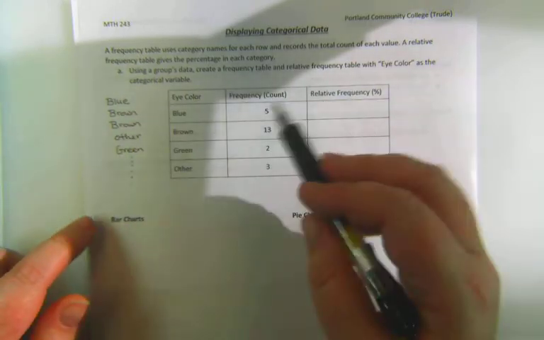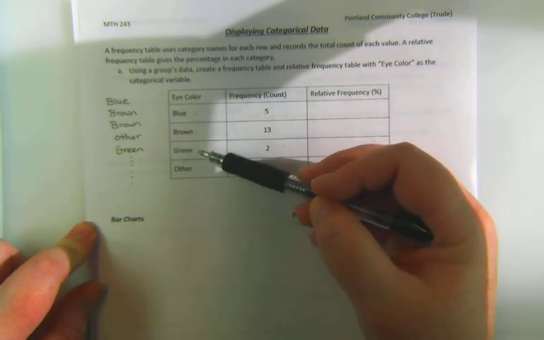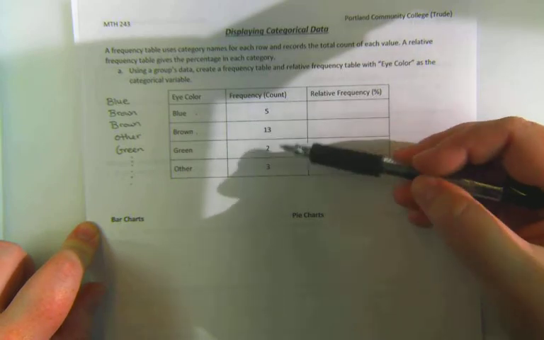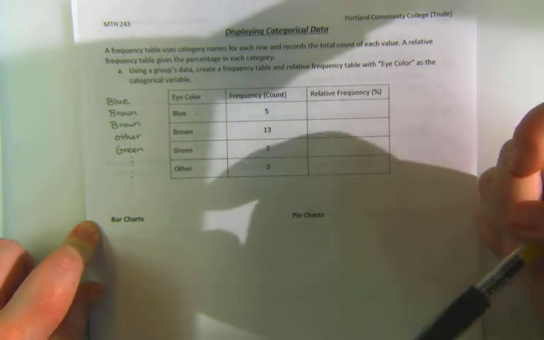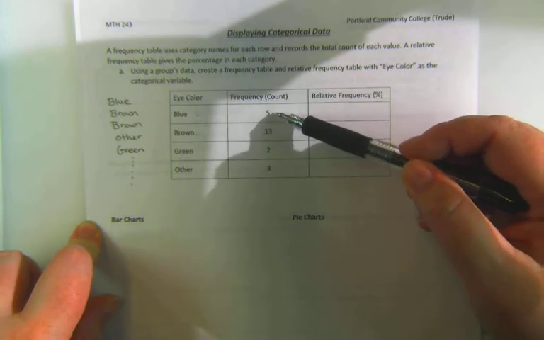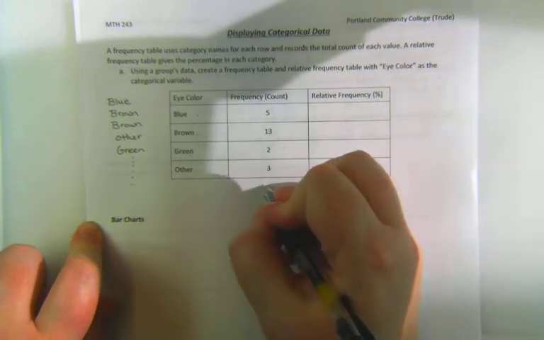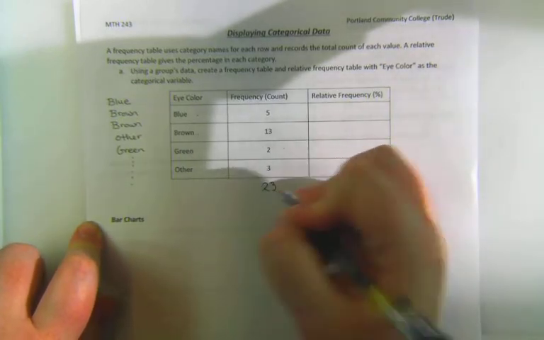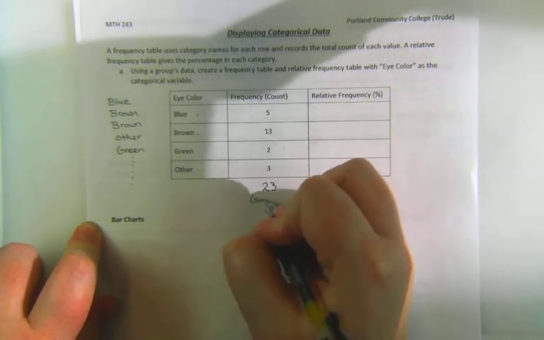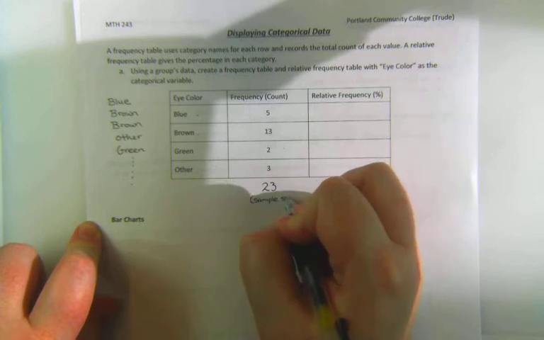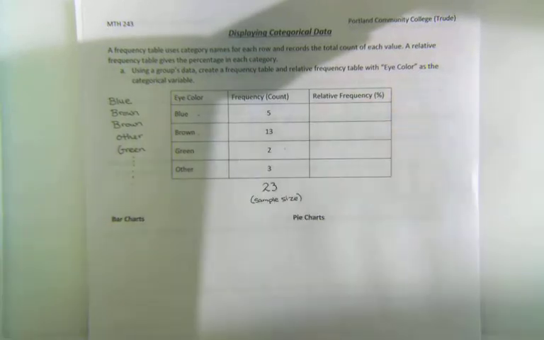So we have this categorical data, and this is how we can organize it, a way of writing the possible categories that we have, as well as the frequency or the count for each of those categories. Something that's nice about this is if you add up this column here, we get our total of 23. This tells us our sample size. We talked to 23 people, and this is how the eye color is distributed.